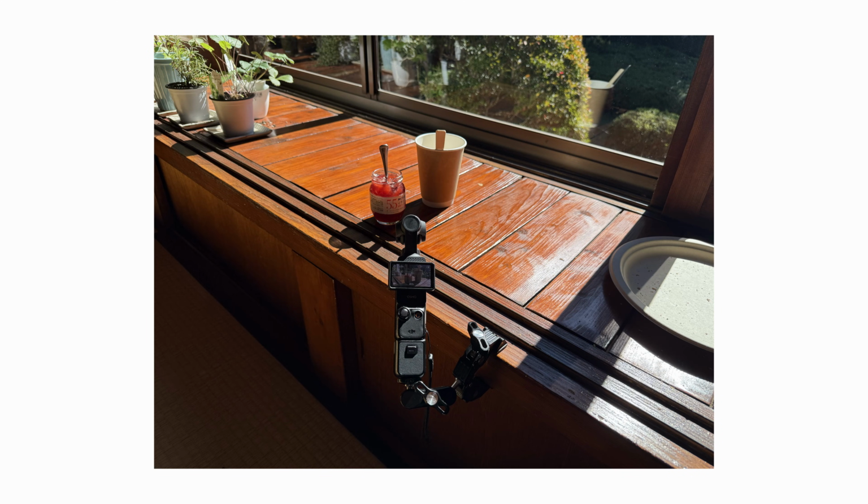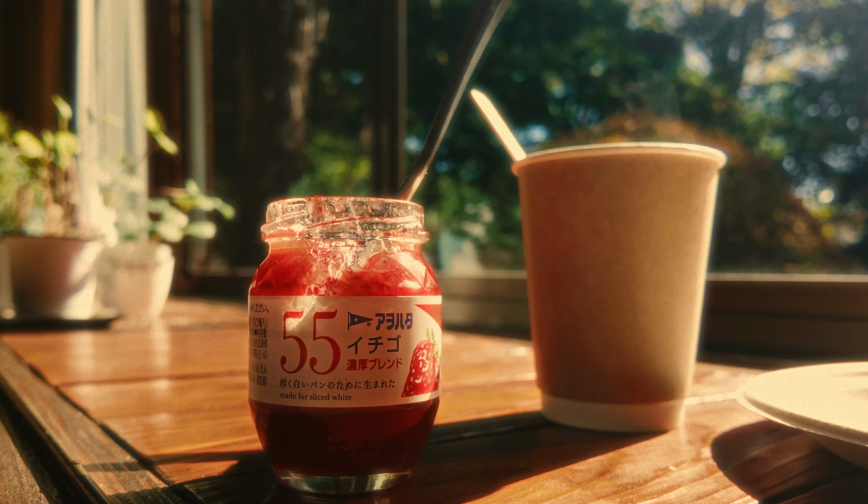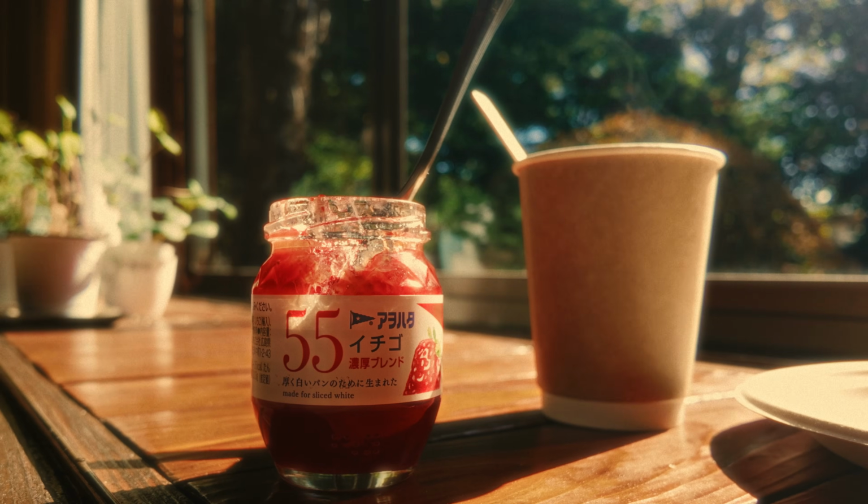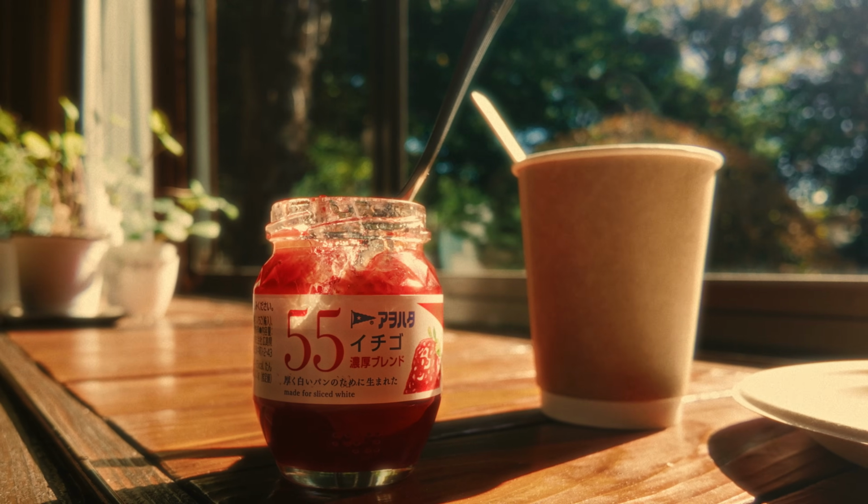So this house actually had a ton of mounting points, so I just found another spot to mount the Pocket with the claw. So I wanted to shoot at this angle because I was basically shadow side of the jar and shadow side of the coffee cup.